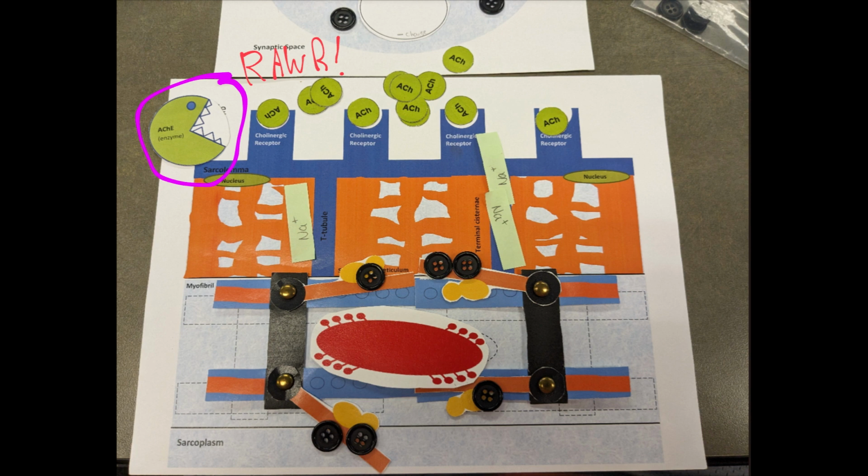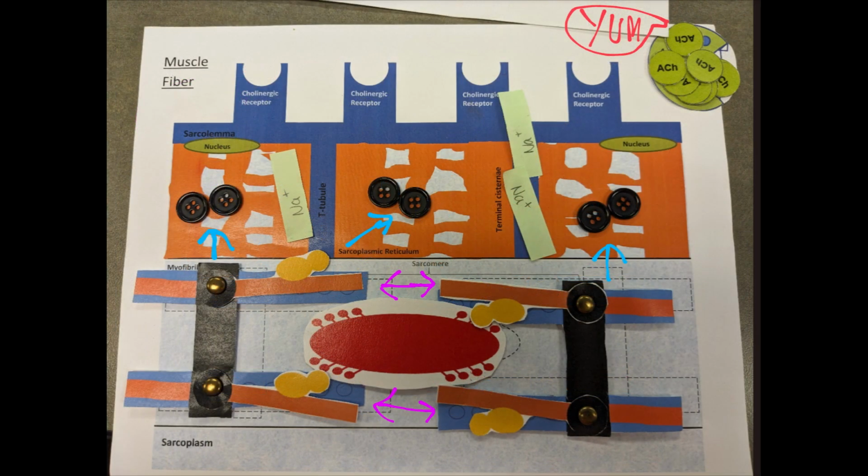The little Pac-Man looking character at the top of the picture is the acetylcholinesterase, the enzyme. In this image, you'll see a couple different things. So we see that the enzyme acetylcholinesterase has pretty much broken down all the acetylcholine. And you'll see a couple different things.